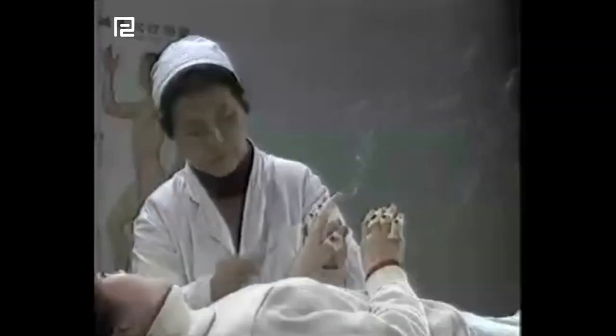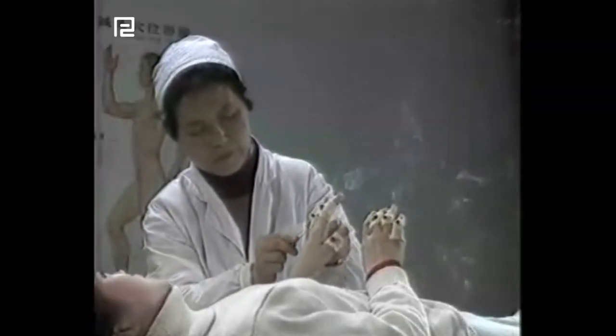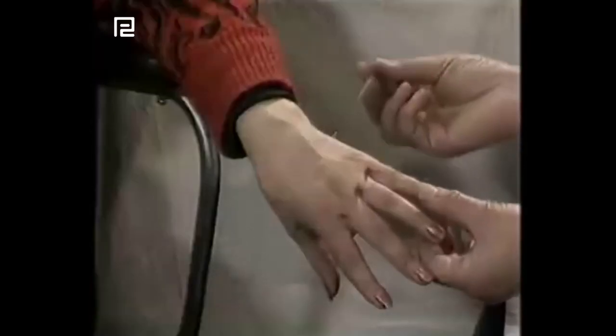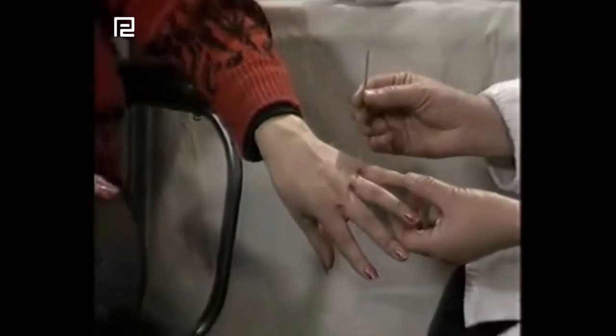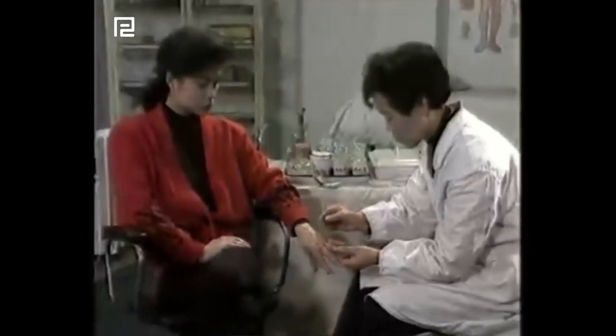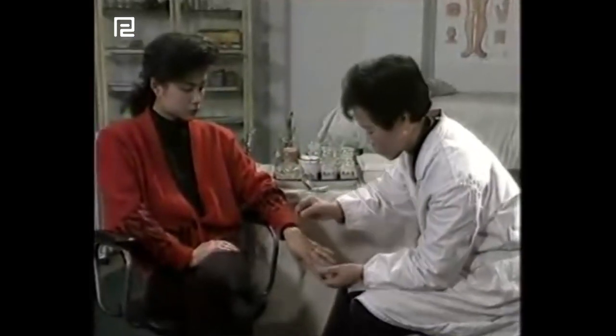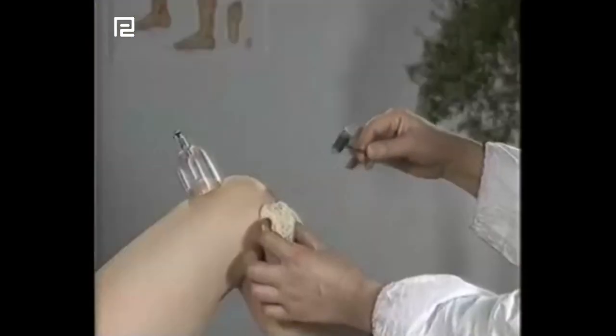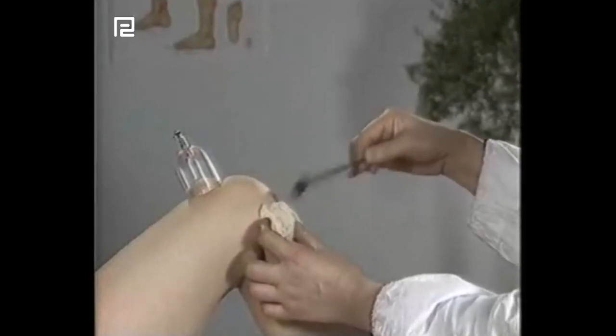Clinically, some points should be added according to the location of the disorder. In case of rheumatoid arthritis occurring in the upper limbs, Baixie and Wanggu are added. In case of rheumatoid arthritis in the lower limbs, Zhibian is added. 3 moxicones are applied to each of the selected points.